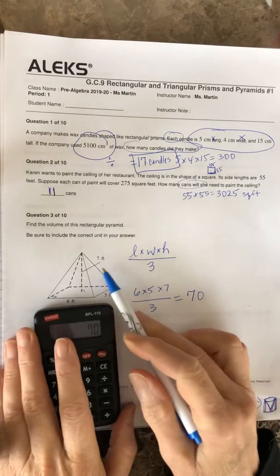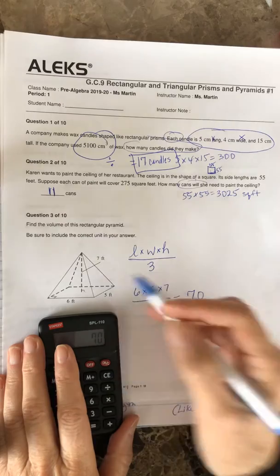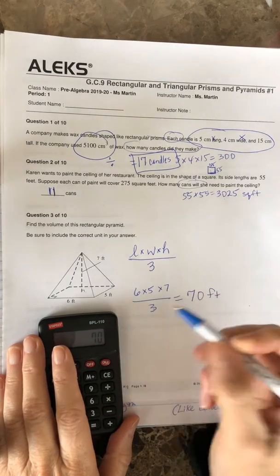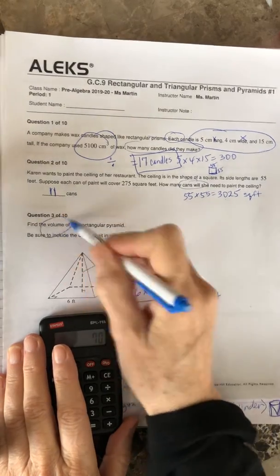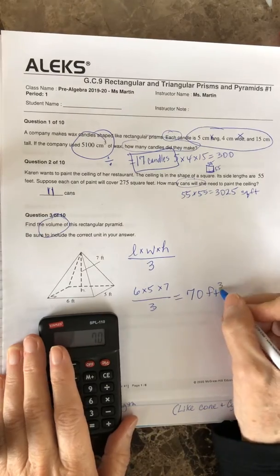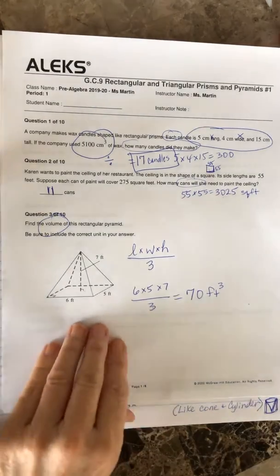Now you have to put your units of measure. We're using feet, and when anything is volume, which is what we're finding, it is cubed. Okay? All right. Number 4.